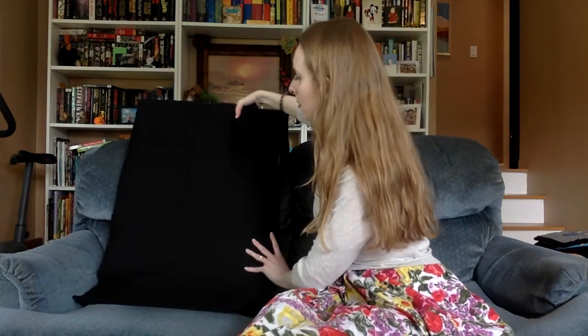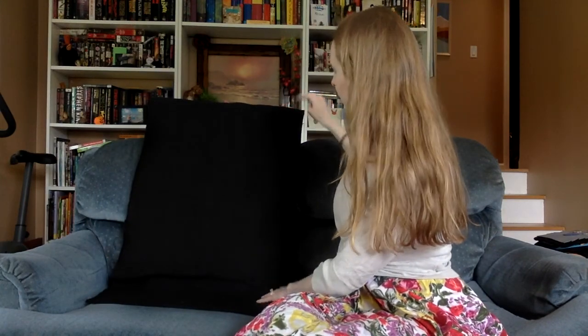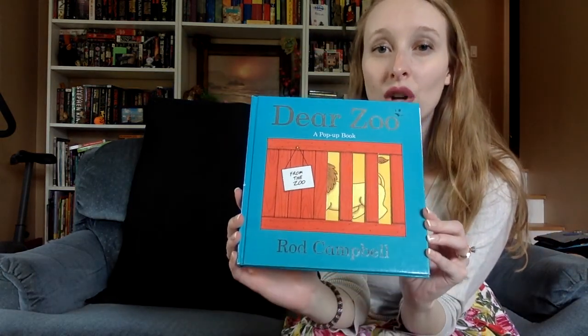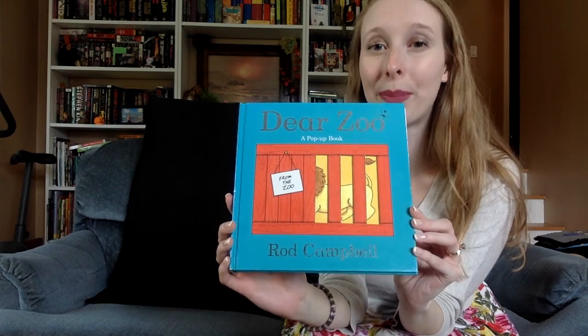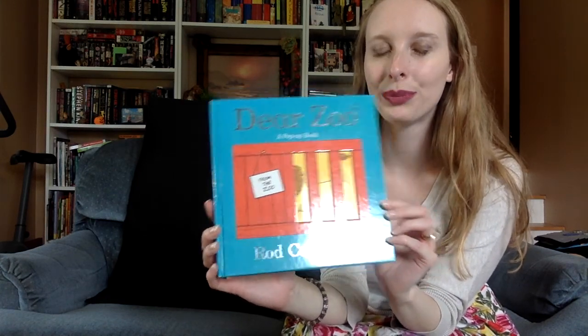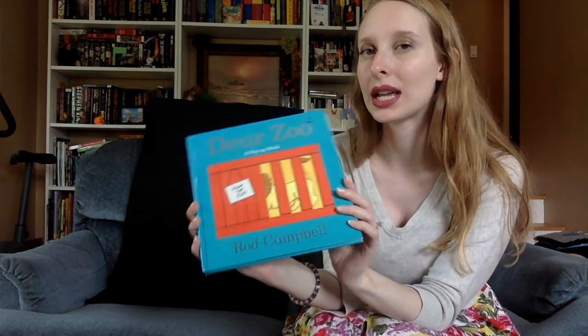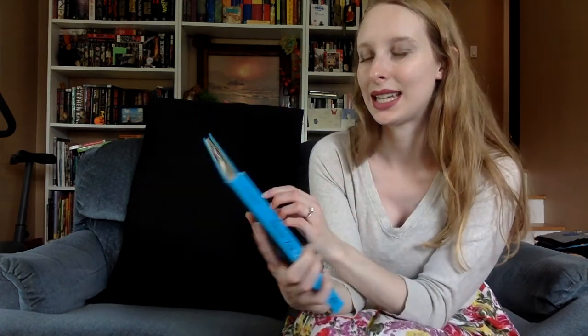Well, let's get these letters off the board. And we will use them to make our little felt board. There we go. And we can go to our first zoo story, which is this book here called Dear Zoo, a pop-up book by Rod Campbell. And this one is kind of a guessing game. So let's try and see what the zoo sent us.